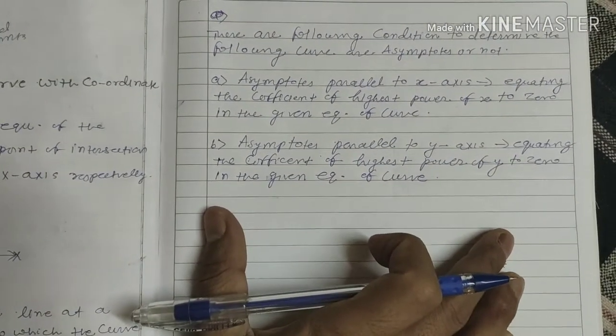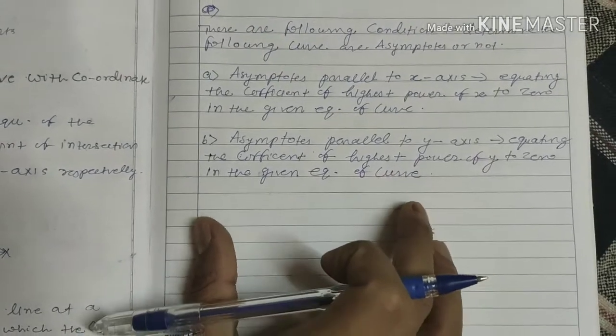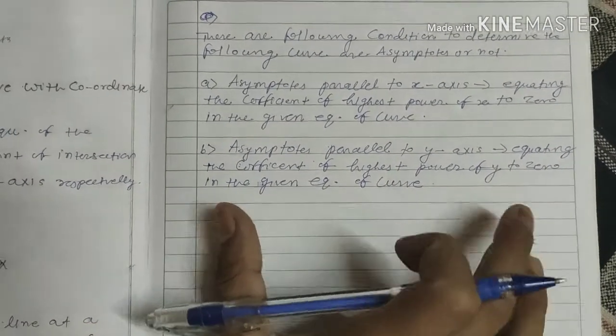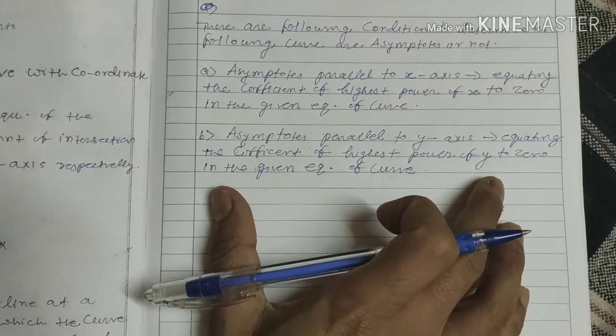So these two conditions determine the asymptotes.